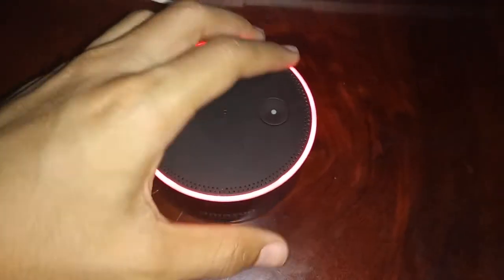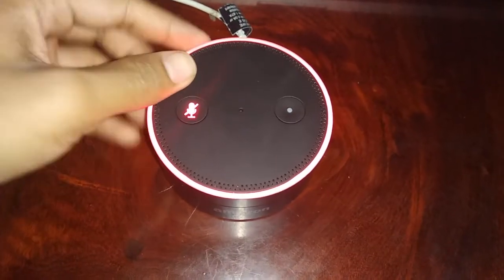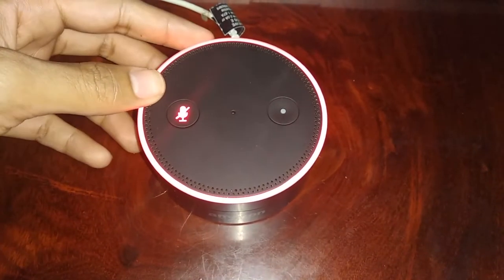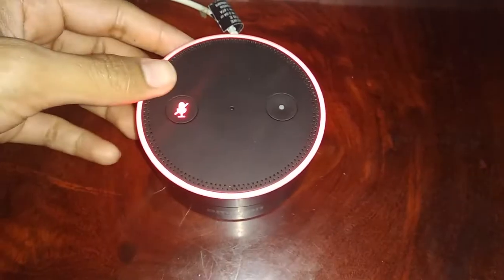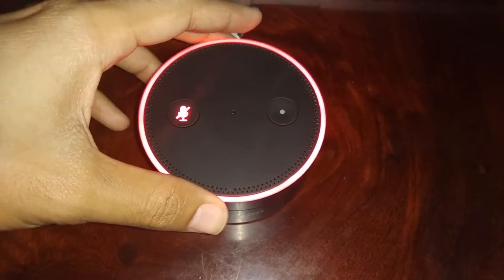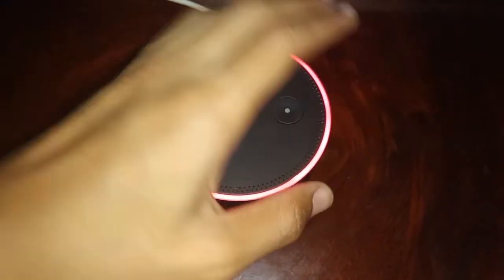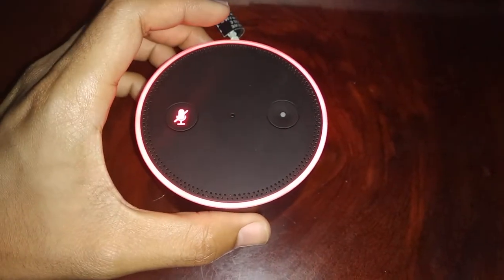For example, a morning call, just like a greeting message in the morning, a greeting message in the afternoon, or some sort of reminder for your specific time. So let's get started together with the Alexa app.